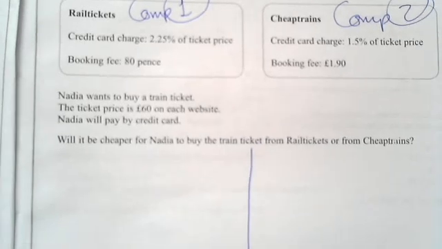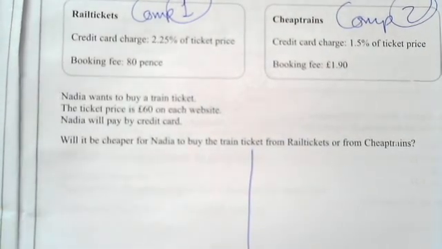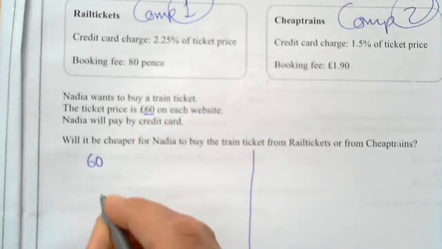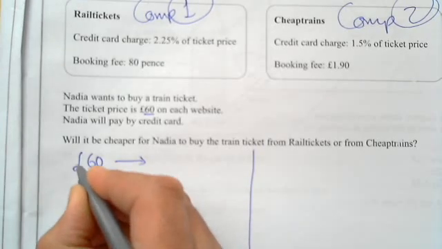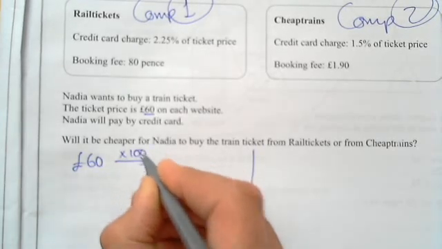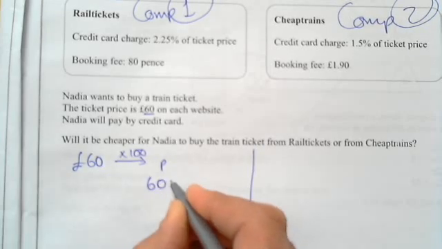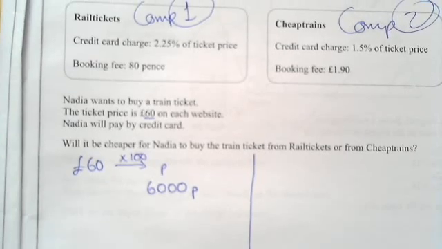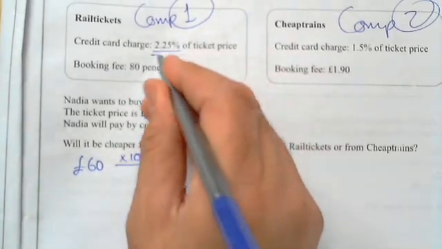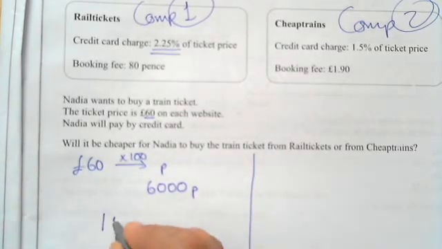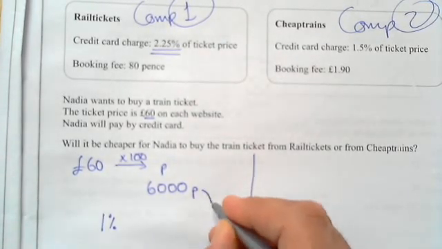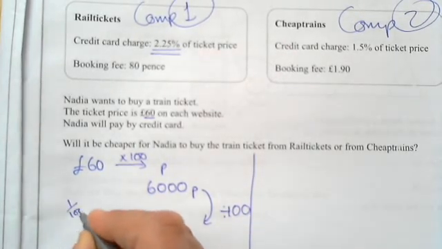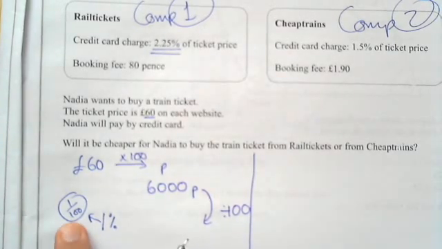Let's divide the page into half. So the credit card charge is 2.25%. So here we go, £60. Let's convert that into pence. Now we need to work out 2.25%. So let's work out 1%. To get to 1%, what do we do? Because 1% is 1 over 100, it's 1/100th, so we divide by 100.